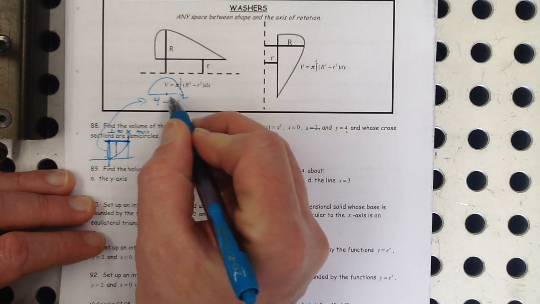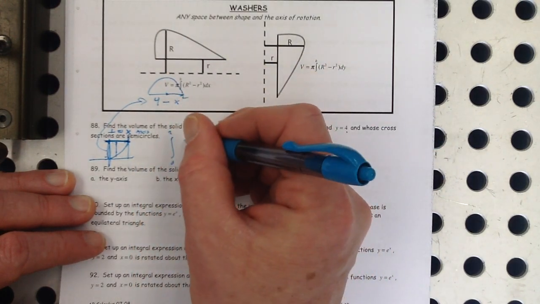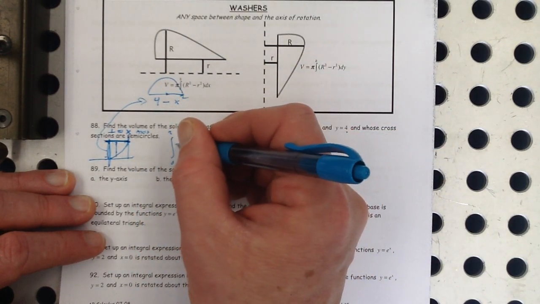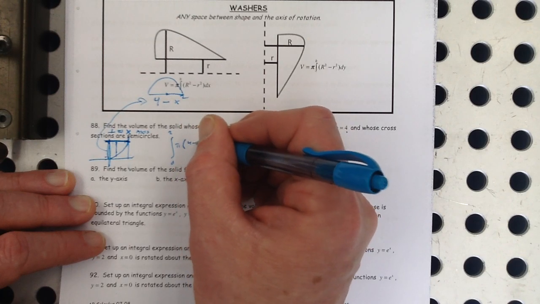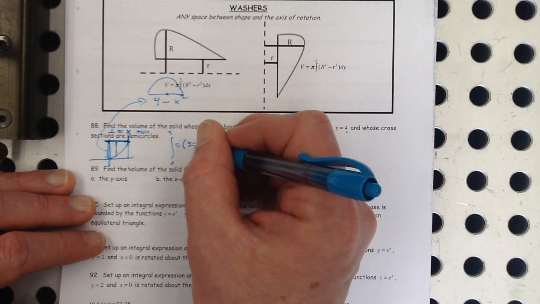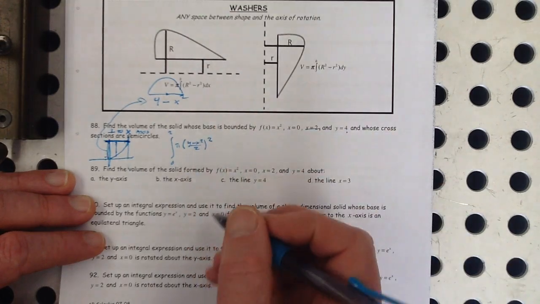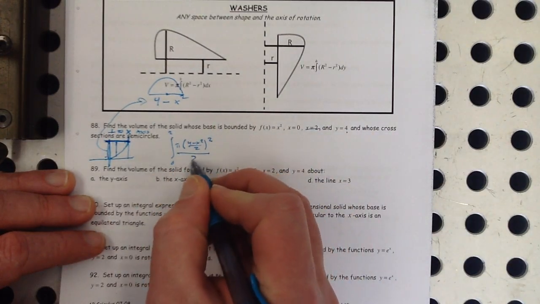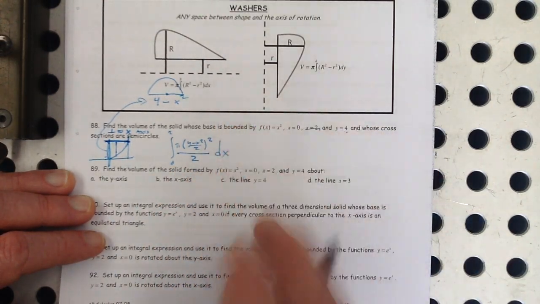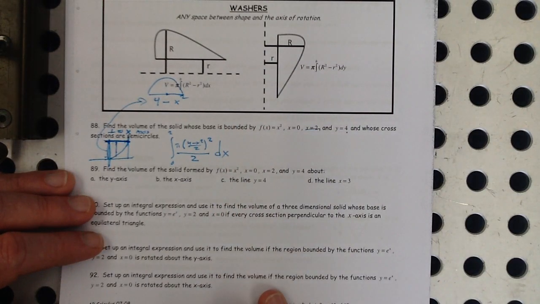the radius of my semicircle is half of that. So the area is pi r squared, and they're only semicircles, not full circles. That's what the setup would look like for that.